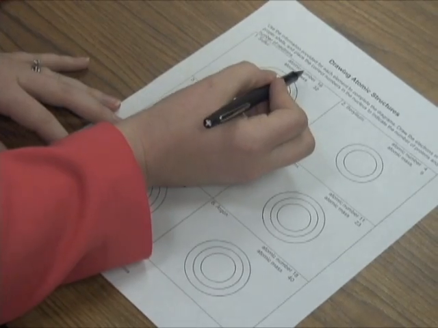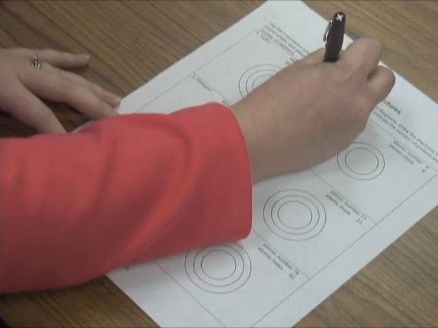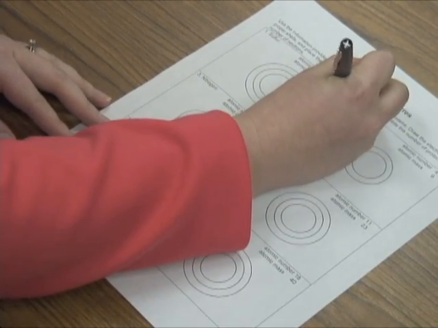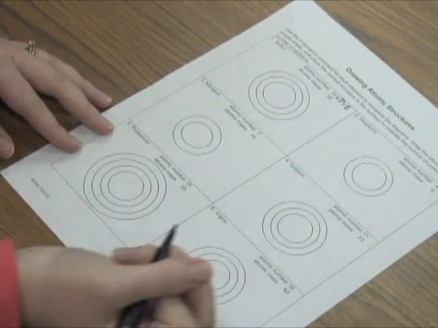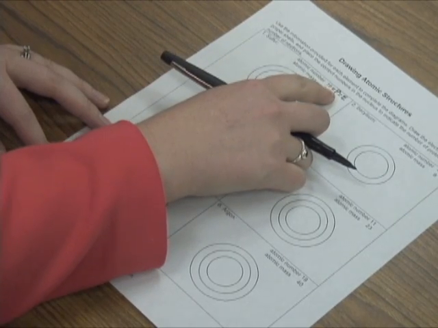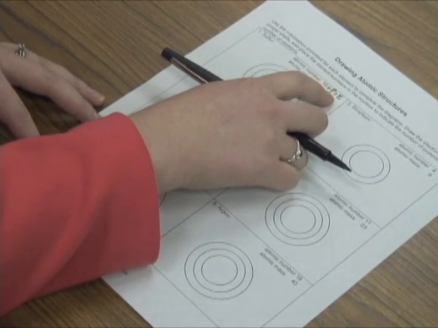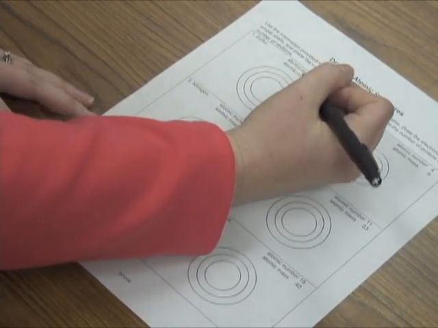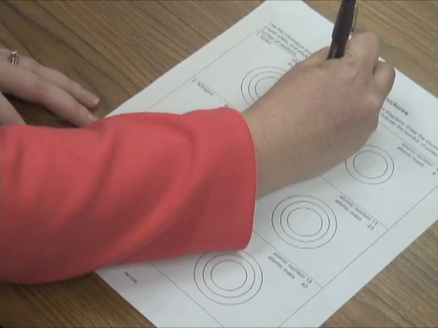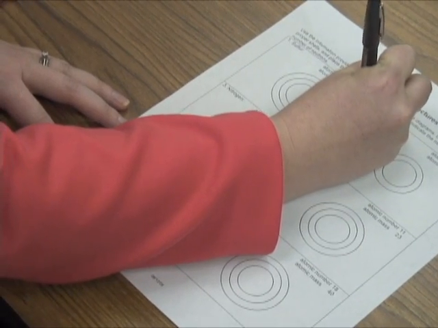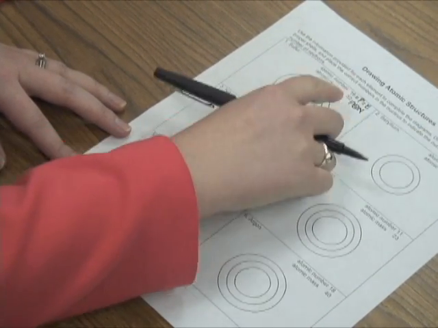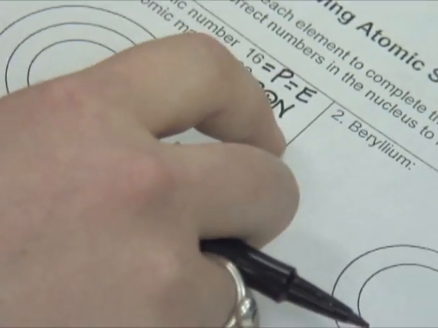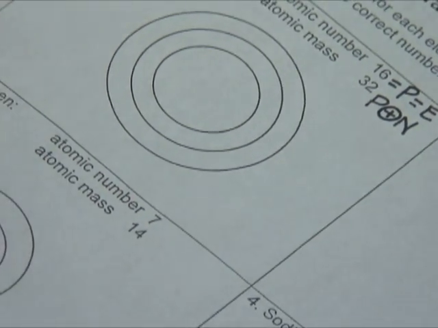So the first thing I want to remind you of, the atomic number always tells us the number of protons, and because we're dealing with neutral atoms, it also equals the number of electrons. On every single problem you do, I need you to write that right there as a reminder to yourself. Also, remember that the atomic mass is the number of protons plus the number of neutrons. So in just a minute, we'll remind ourselves how to solve for neutrons. But these 2 things have to be on each and every problem.